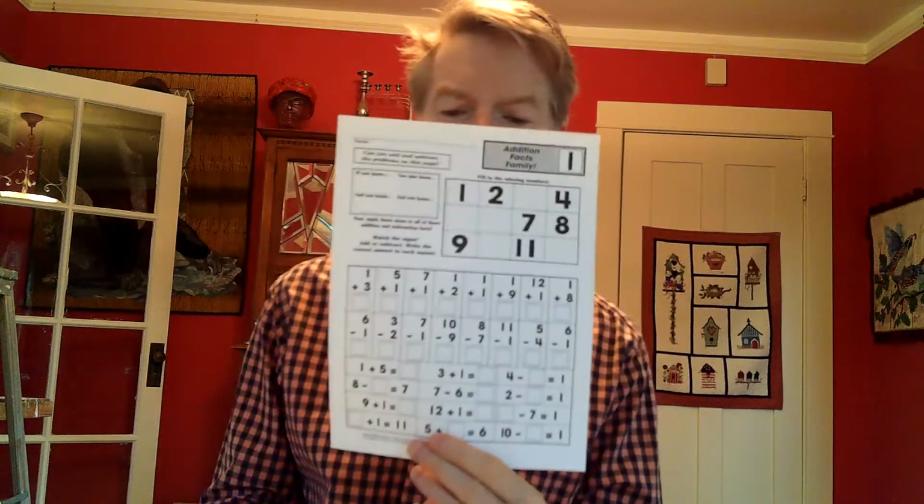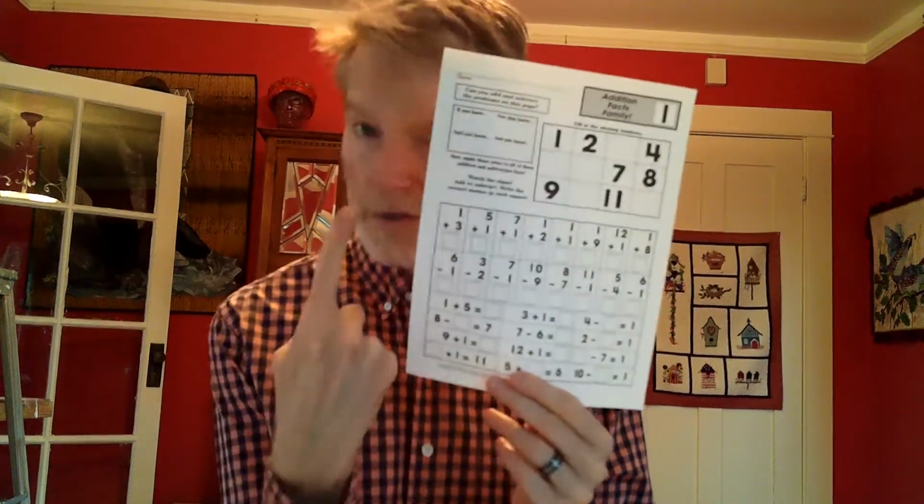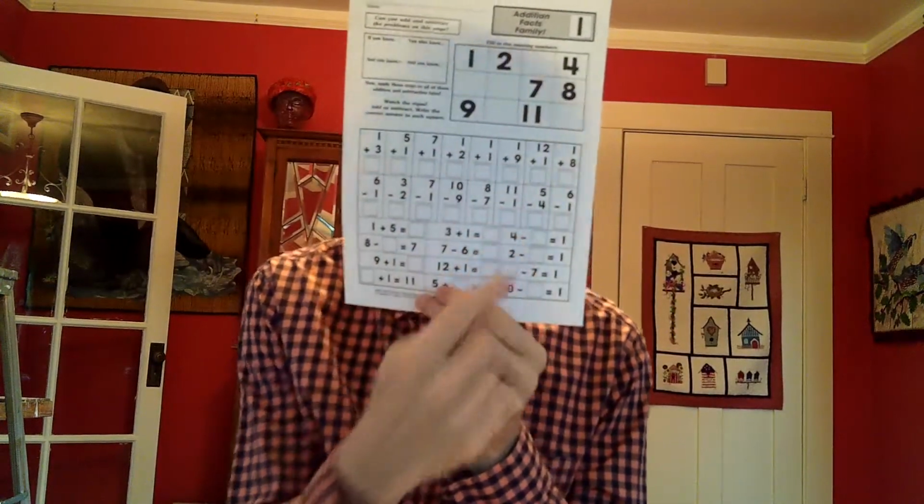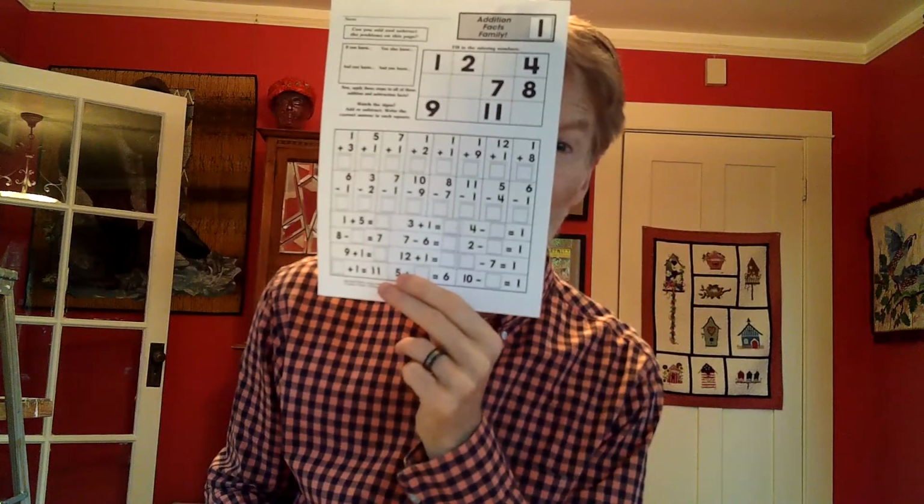And this page is an addition facts family, and it looks like it's simple work, except I'm going to show you a trick to do with this that would make it different and have some different challenges. Okay, so that's going to be our work for today.